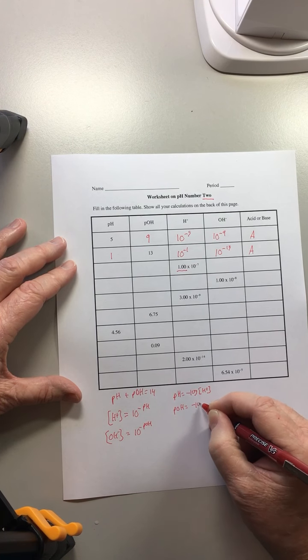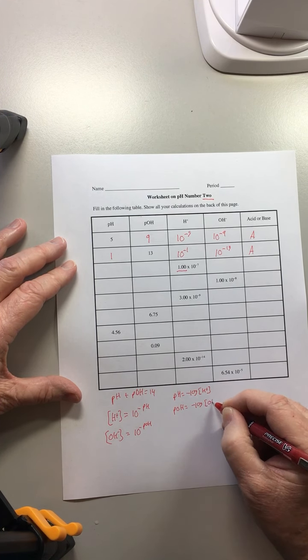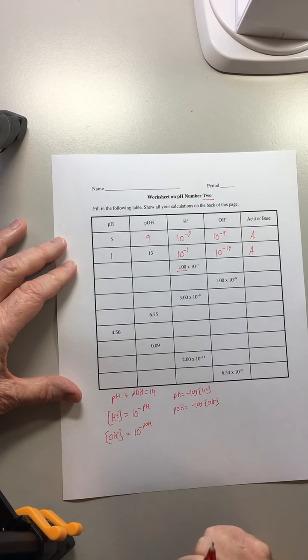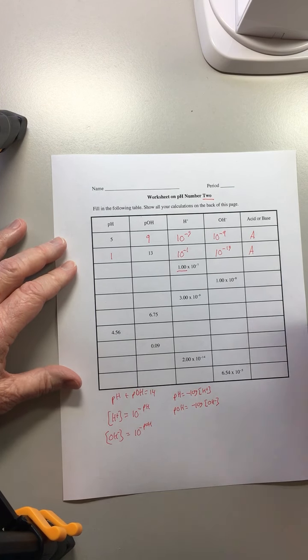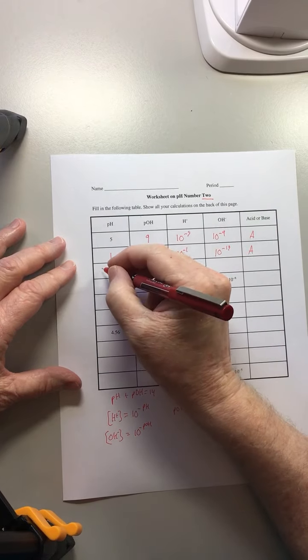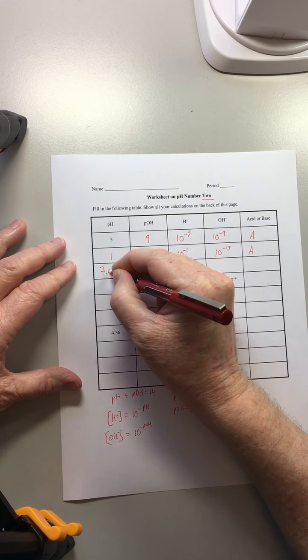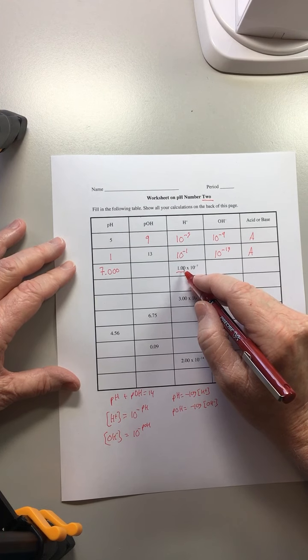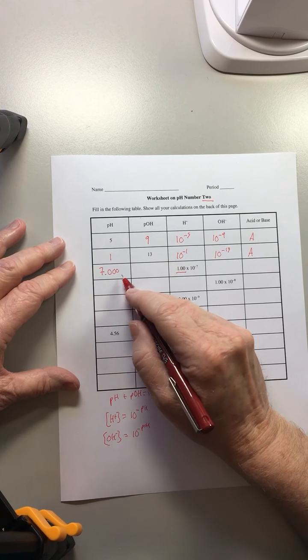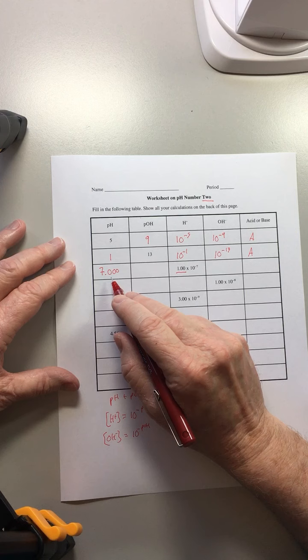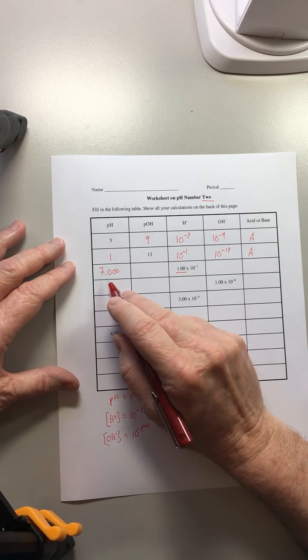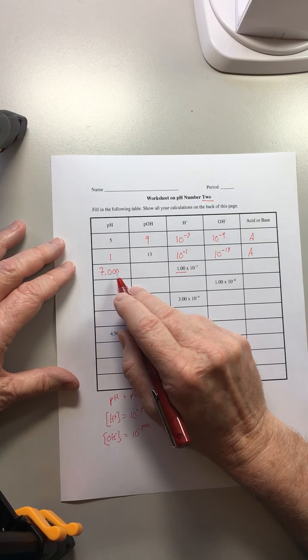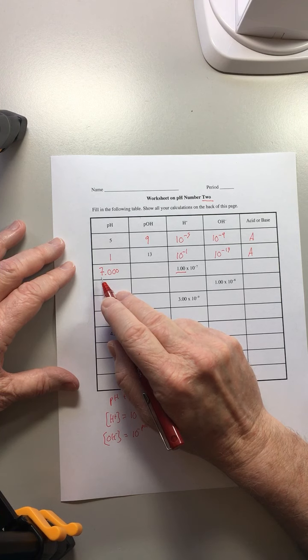So pH is equal to the negative log of the H plus concentration. pOH is equal to the negative log of the OH minus concentration. So, if I take the negative log of that, I get 7.000. 3 sig figs here means we go to 3 places after the decimal. Remember, the places after the decimal in the logarithm are the measurement, and the number in front of the decimal is just the magnitude.